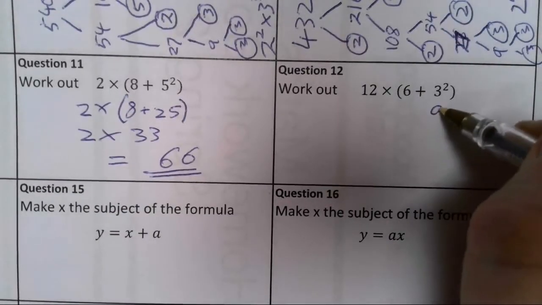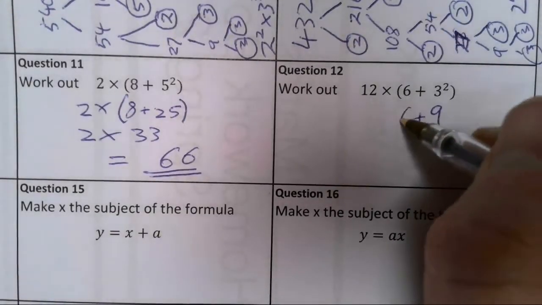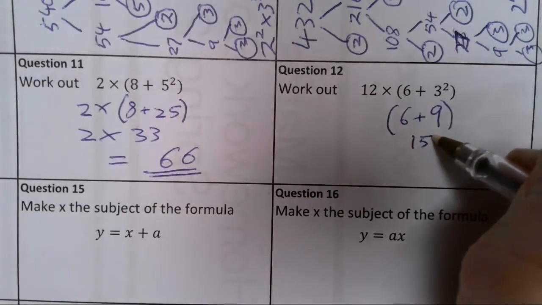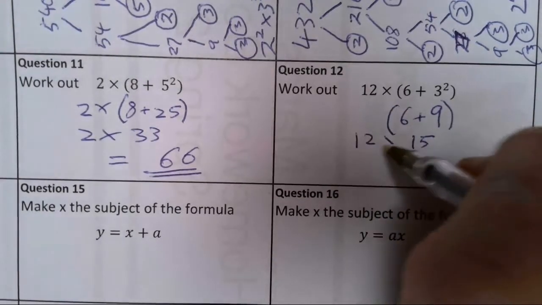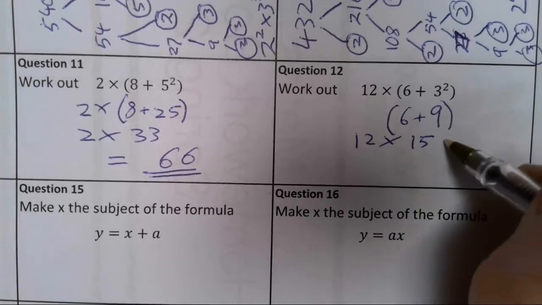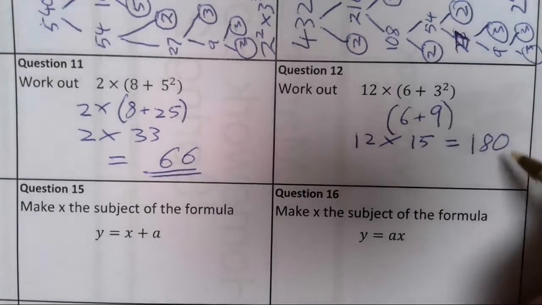Same thing here. 3 squared is 9. Make sure we're doing the brackets. So 6 plus 9 is 15. And I've got 12 times by 15. So 10 times by 15 would be 150. 2 times 15 is 30. So 150 plus 30, 180.